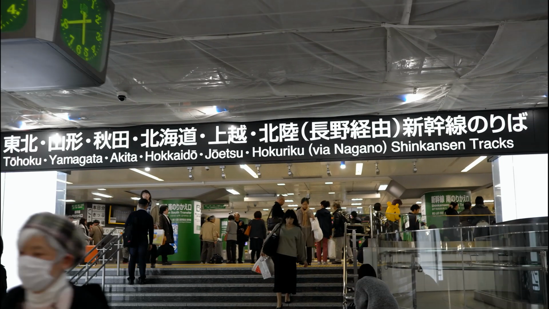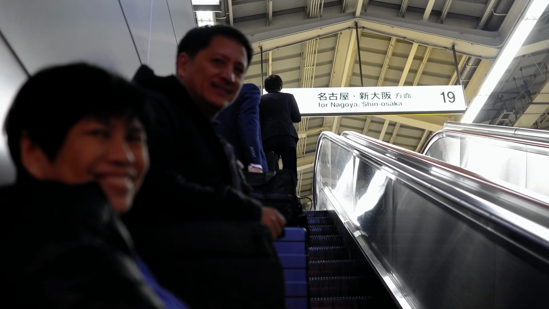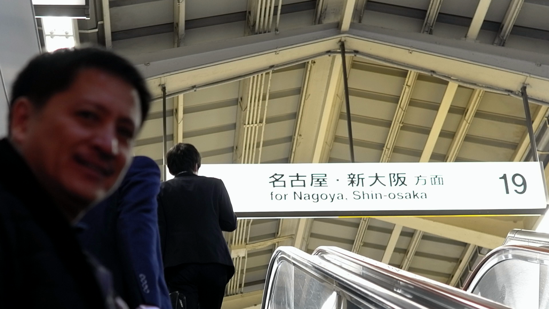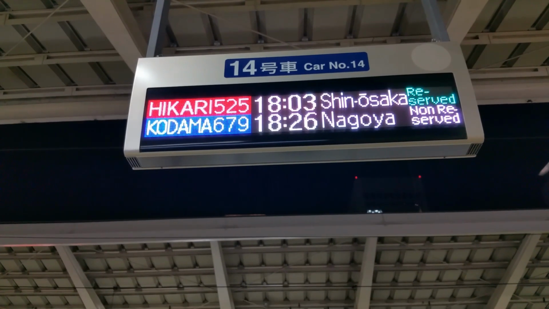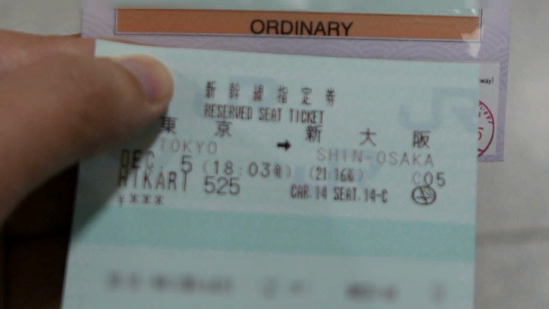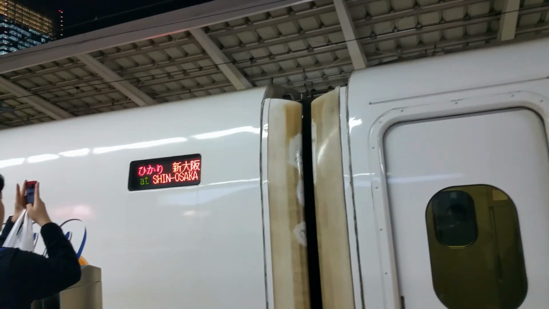After a few minutes, we finally reached the escalator going to our train platform, which is on track number 18, and which, as you can see, is beside track number 19. Upon reaching the train platform for track number 18, we went to our designated car number as indicated in our ticket reservation, where we will ride the Hikari 525 Shinkansen bullet train.